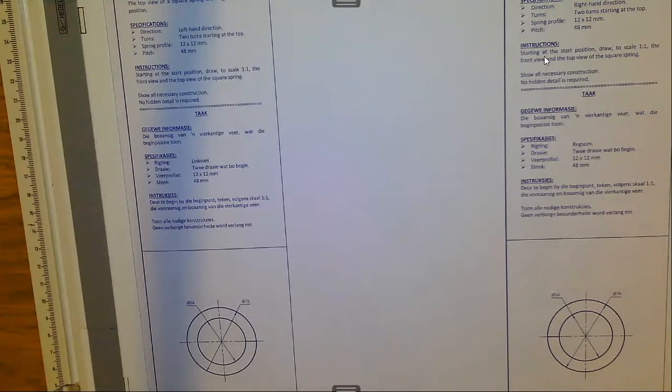We described this on our day one discussion with regards to the terminologies that are used in the construction of the helix. Right, starting at the start position, draw to a scale 1:1 the front view and the top view of the square spring. Like I said, we are given this one, that's our top view. So we are going to draw it fully, okay? We are not going to draw it as a half component, okay?